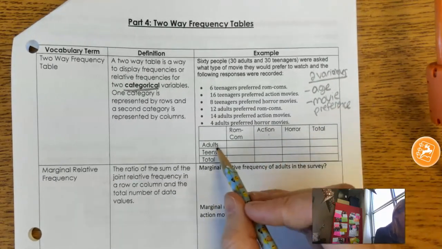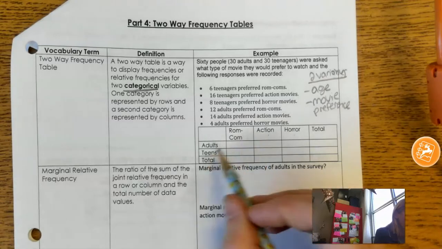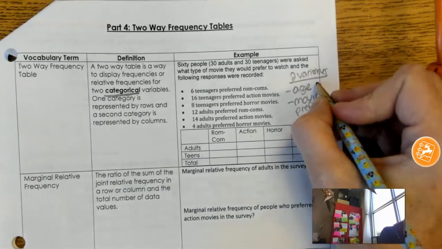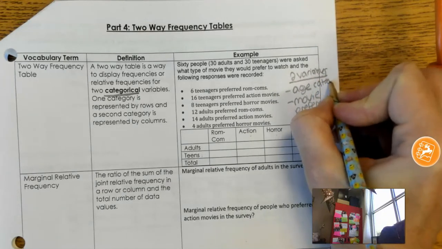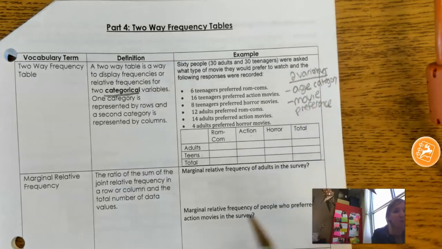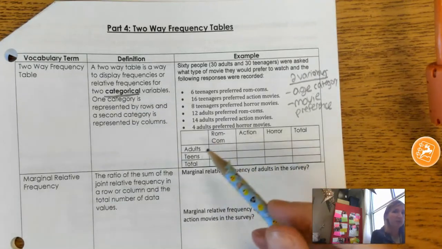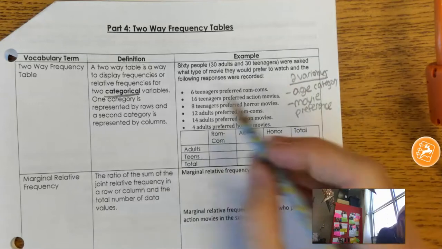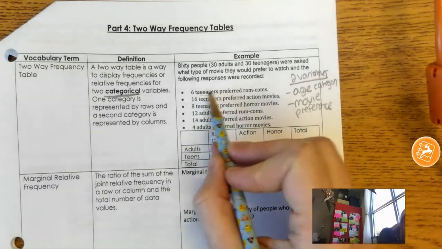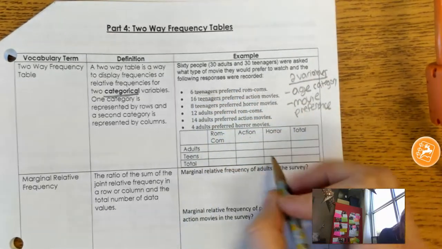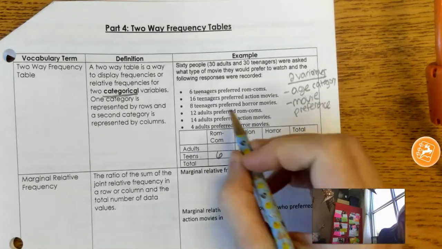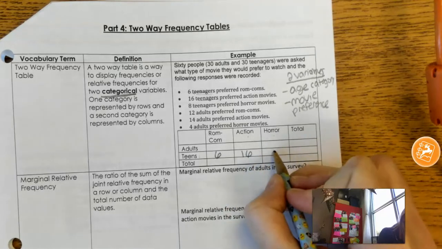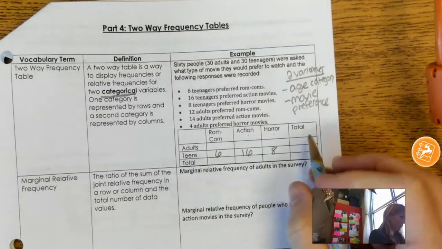A two-way table represents data for two categorical variables, and these are my variables. Age, I'm going to say age category, because age is typically a quantitative variable, but I have two categories, right? Adult or teen. All right, so we're dealing with the teenagers first. So 6 teenagers prefer rom-com, so let's put the 6 right here. 16 teenagers prefer action, and 8 teenagers prefer horror.